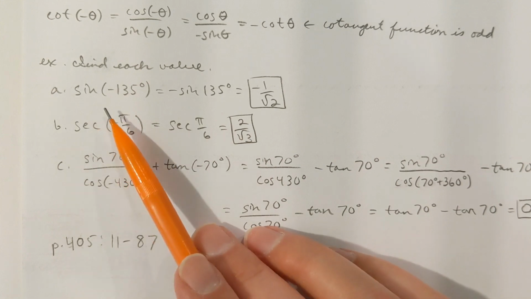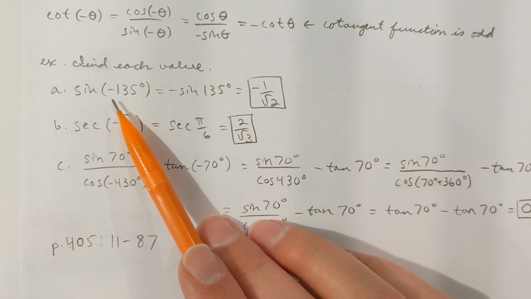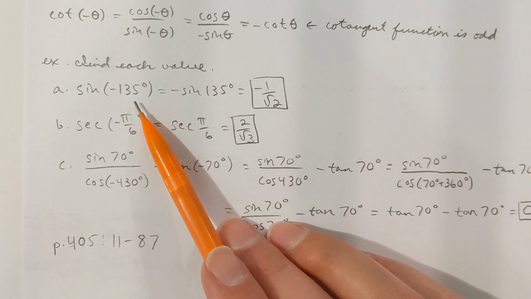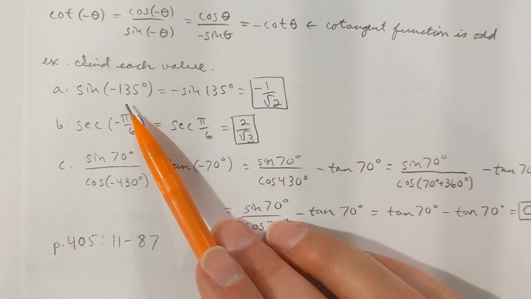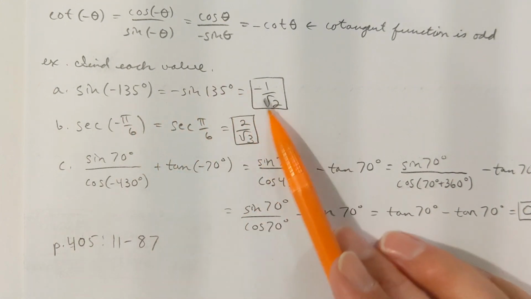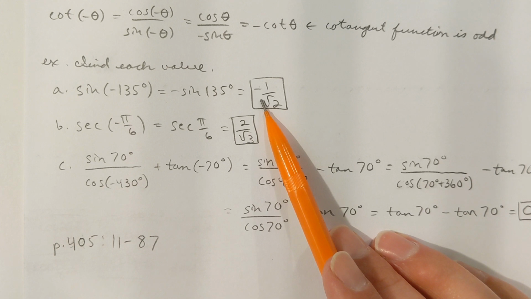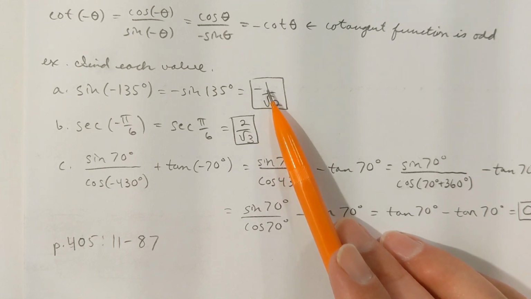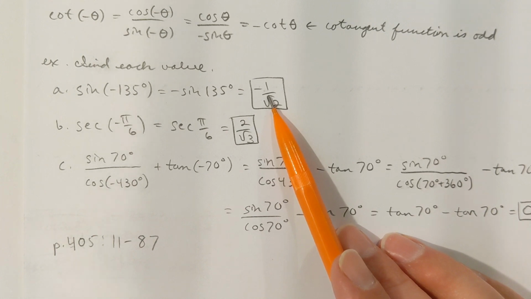By the way, of course, I didn't need to use the fact that the sine function was odd. I could have drawn an angle in quadrant 3, just setting up a 45, 45, 90 right triangle in quadrant 3. And that angle, of course, would be negative 135 degrees. I'd still get the same answer, right? Because the opposite side would be a negative 1 in that case, since you're below the x-axis there.